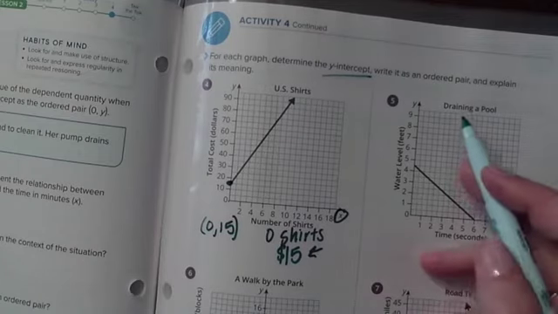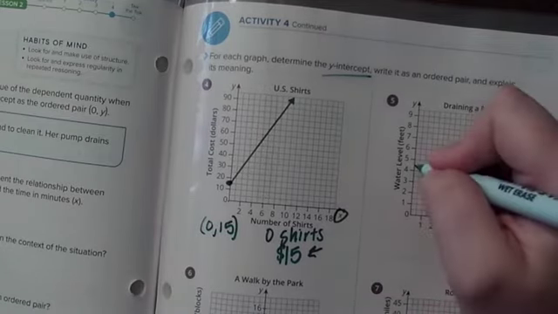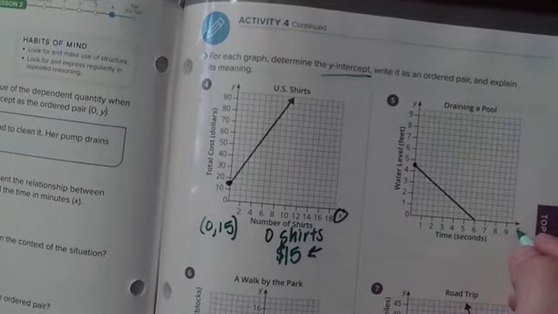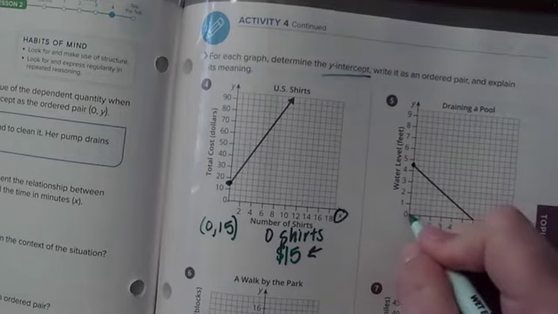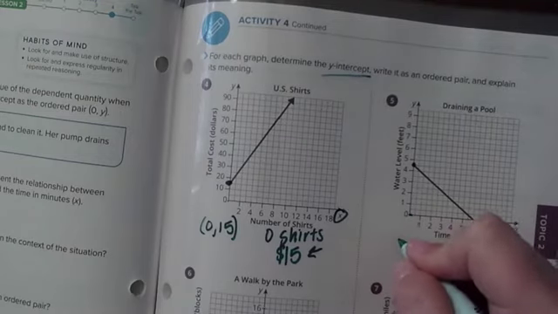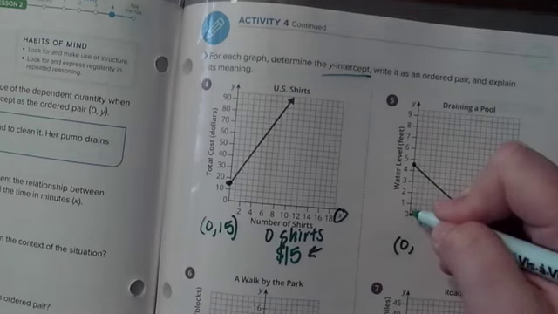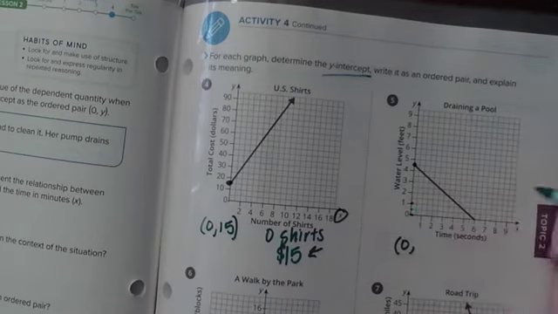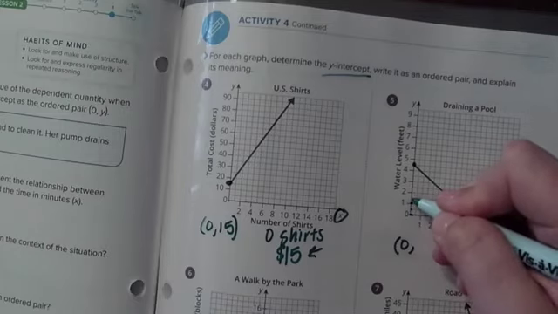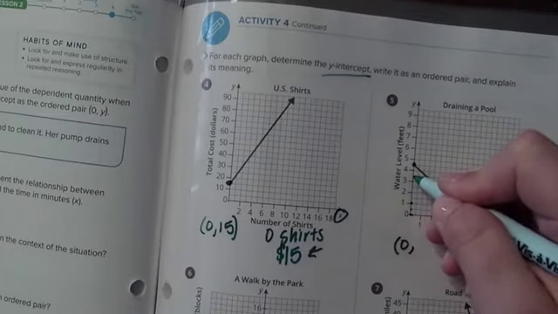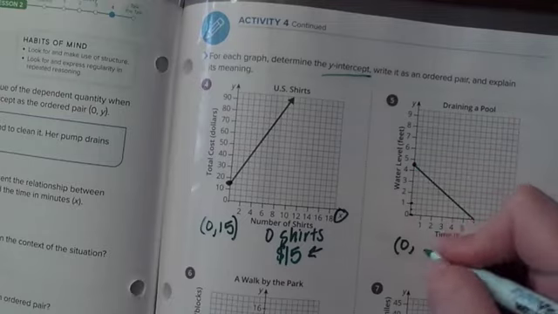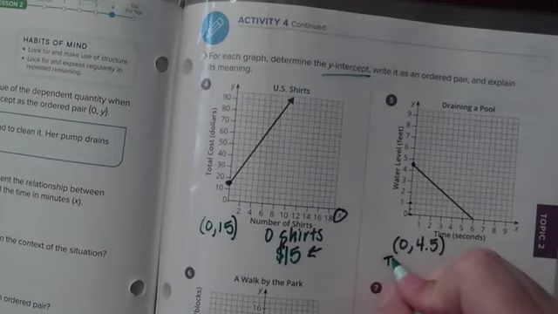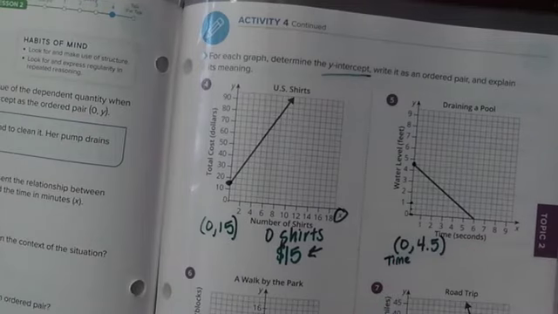So let's look at this one. If we're draining a pool and it starts here, we're going to write it as an ordered pair. Remember x always comes first, so you move along the x-axis 0, and then you move up. Notice this line right here doesn't actually represent 1. This is 1. So this would be 0.5, 1.5, 2.5, 3.5. So that would be 4.5. So 0 time for our context.